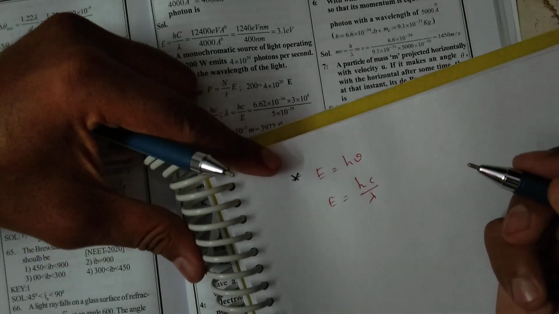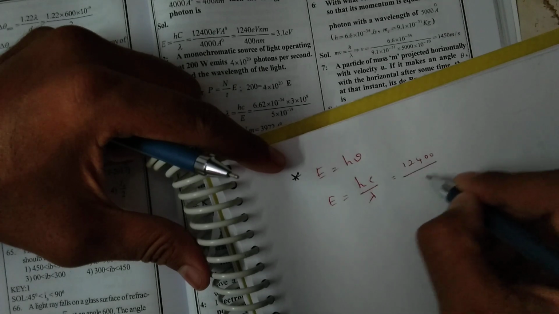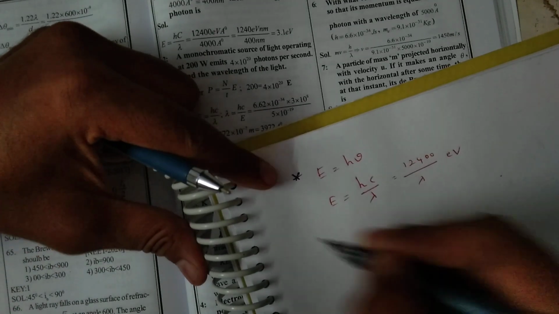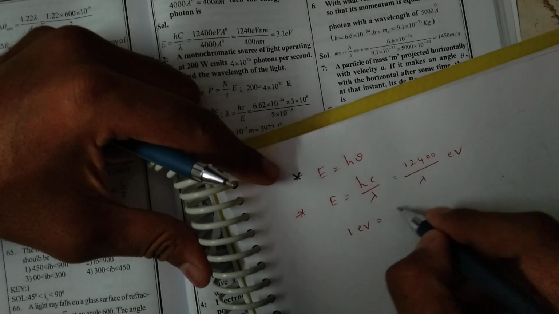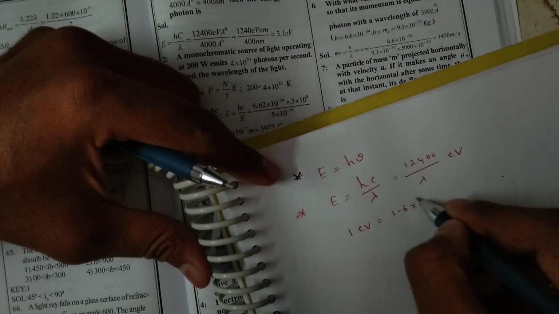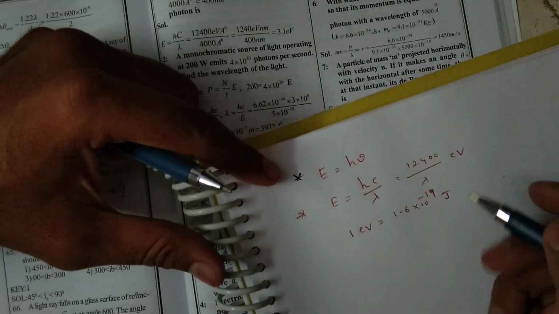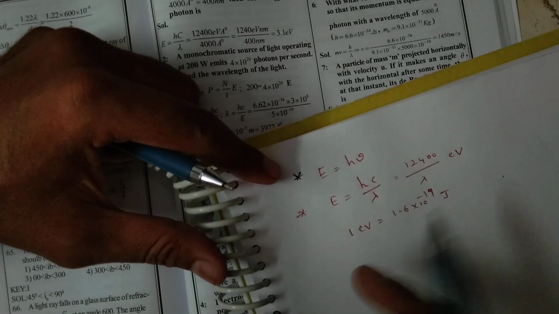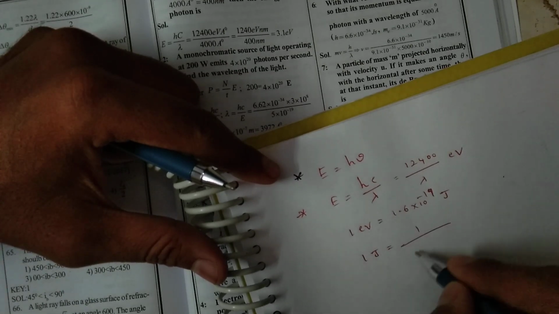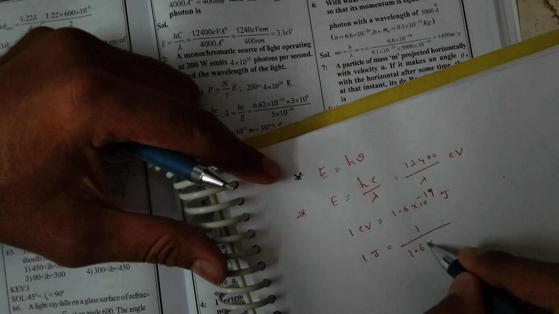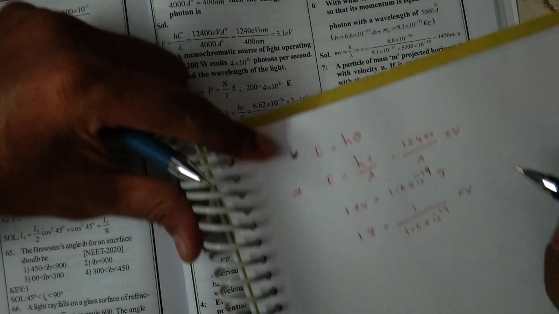hc by lambda is equal to 12,400 by lambda electron volts, and 1 electron volt is equal to 1.6 into 10 power minus 19 joules. For example, if you want to convert joules into electron volts, 1 joule is equal to 1 by 1.6 into 10 power minus 19 electron volts.